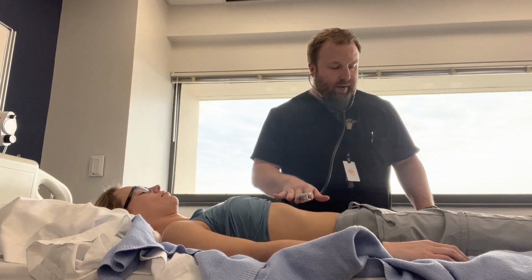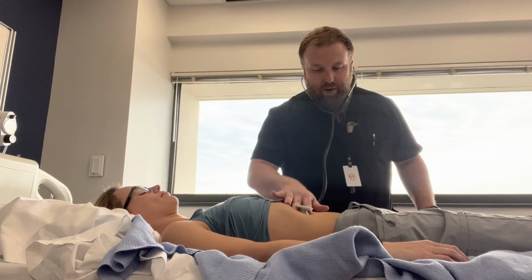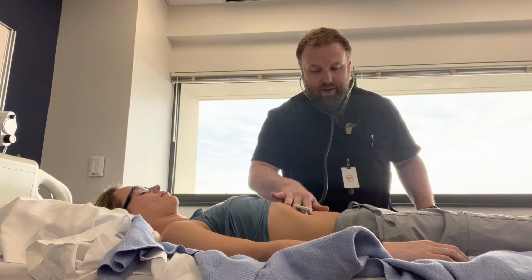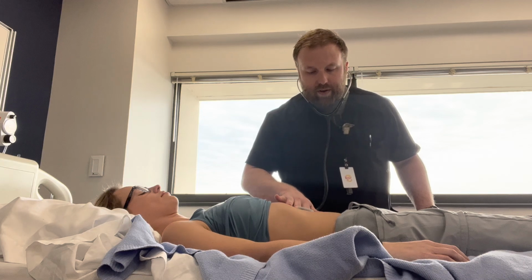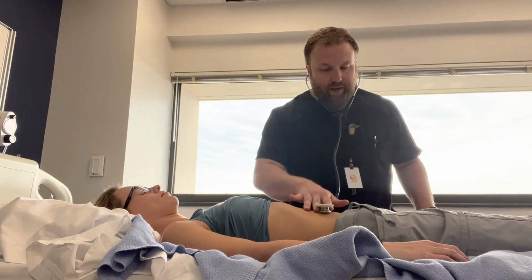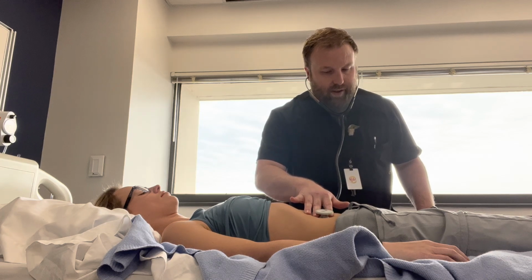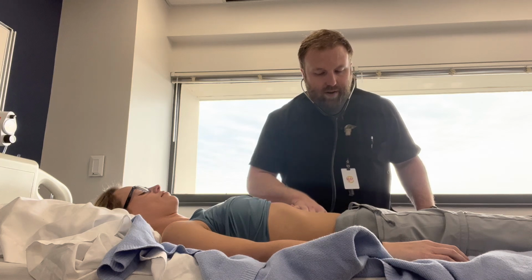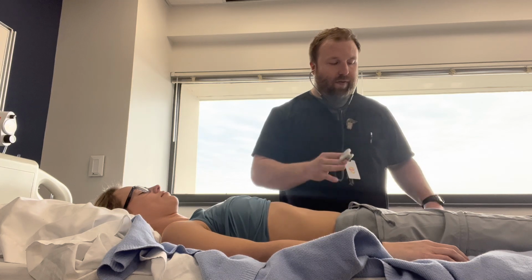And then right beside those, we will listen to our renal arteries. And then if you go on the outsides of the umbilicus, we'll listen for our iliac. And then femoral.